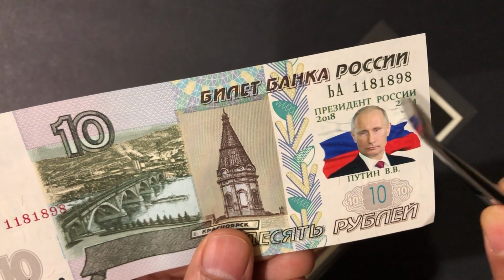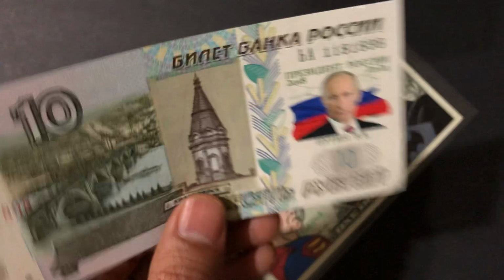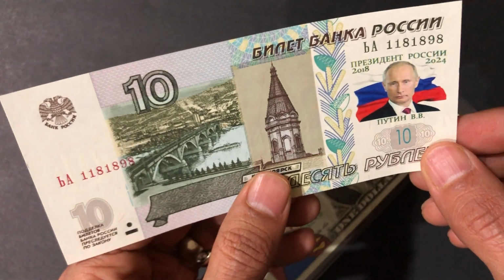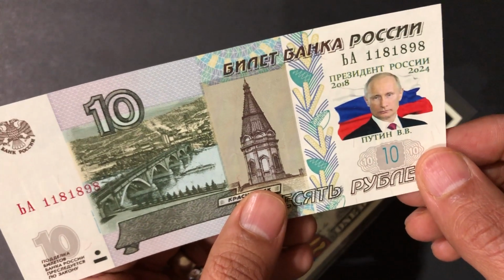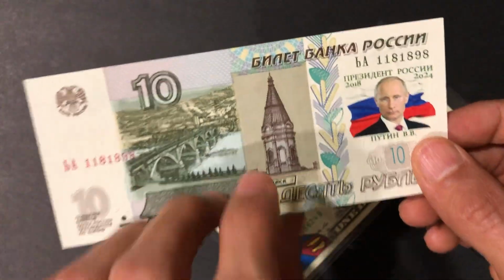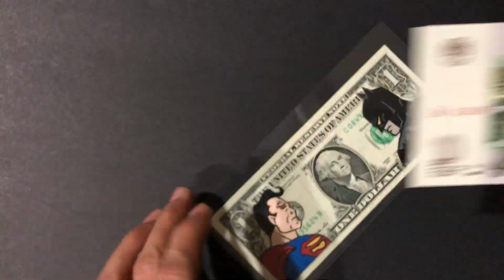It says President of Russia from 2018 to 2024. You know, I'm sure Putin won't be too upset seeing his portrait on a banknote, but this one's obviously a fake or a fantasy.